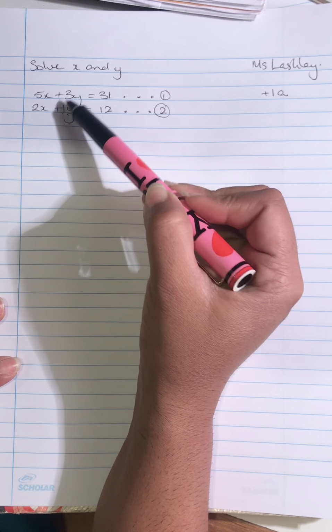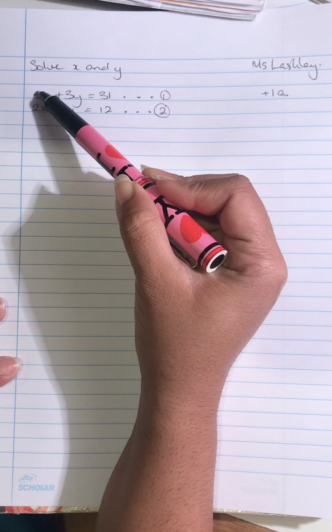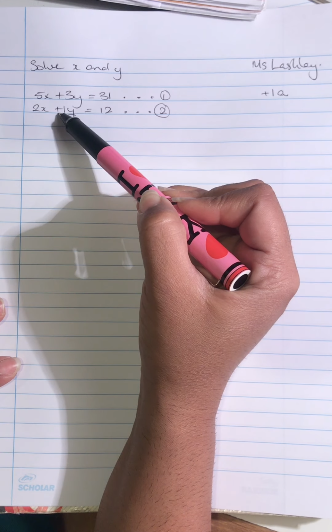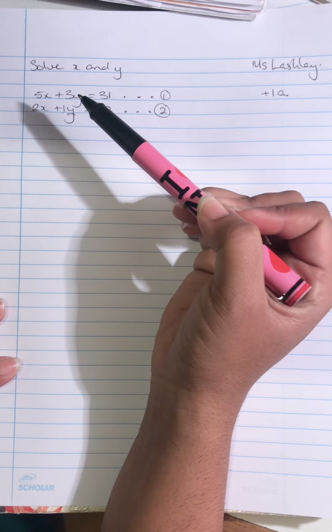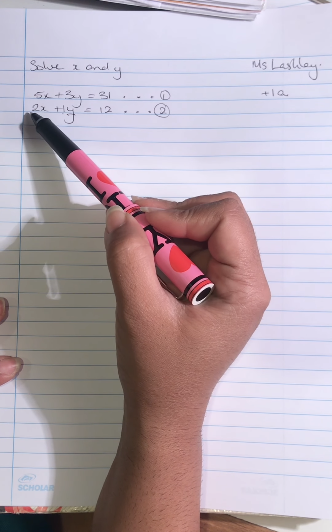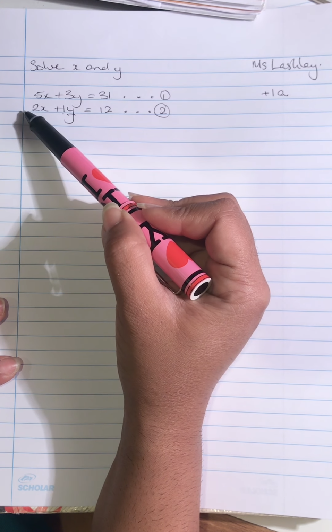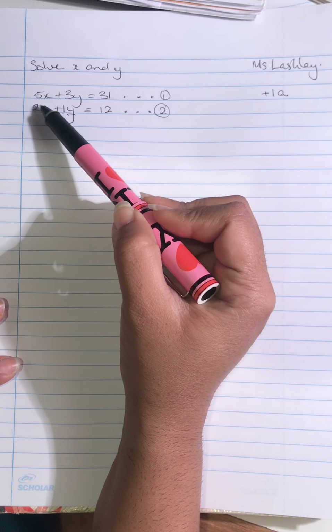No, they are not. Now, for elimination, we are trying to get rid of these numbers. In order to get rid of them, the numbers have to be the same. In order for the numbers to be the same, we have to actually multiply them by some number.